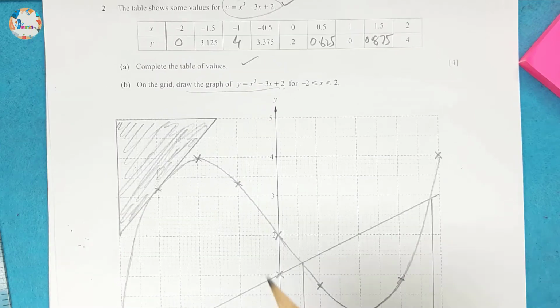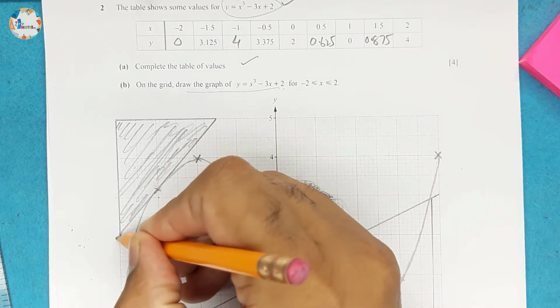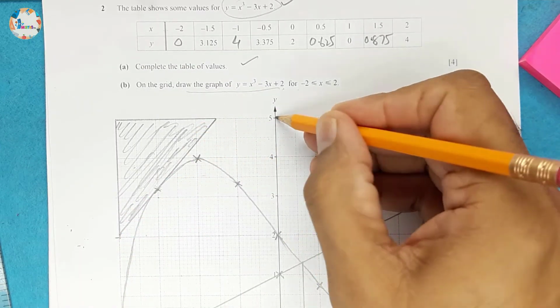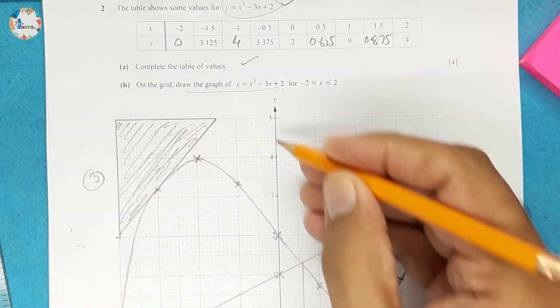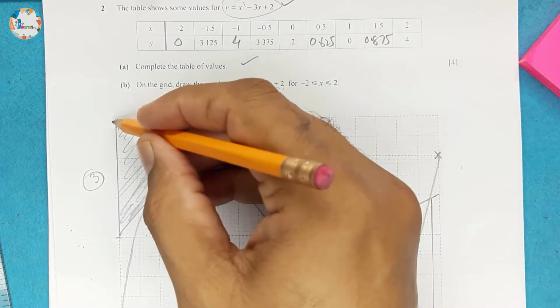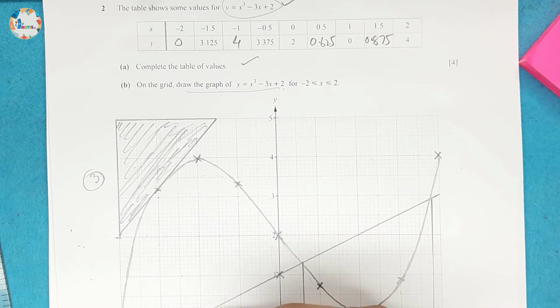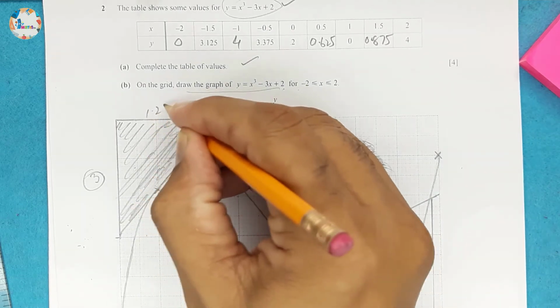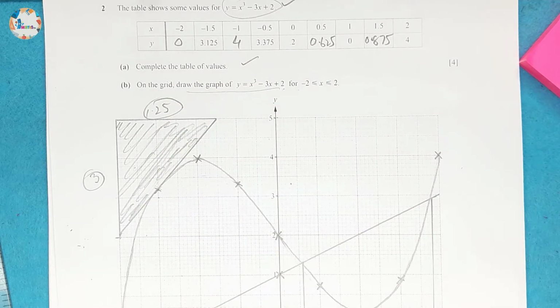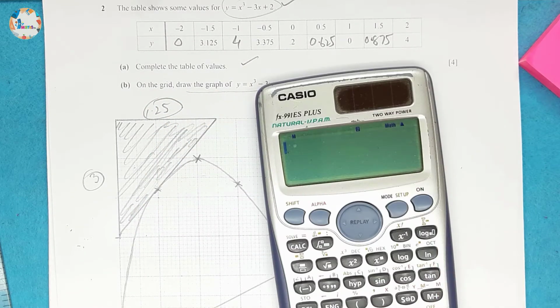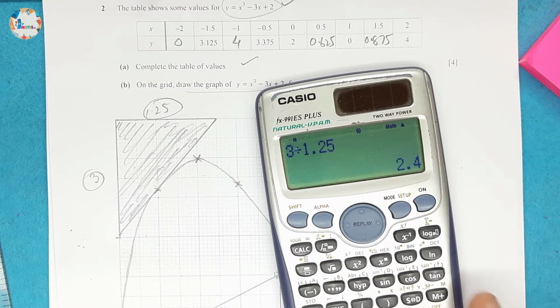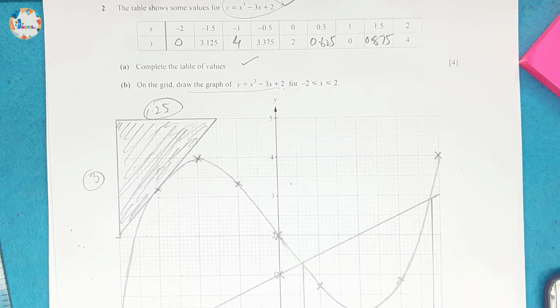Now this one basically rise will be from this point to this point will be 3 units, 5 minus 2 will be 3 units, and run will be up to this one is 1.25, this will be run. So rise over run we can calculate. 3 divided by 1.25 is equal to 2.4.